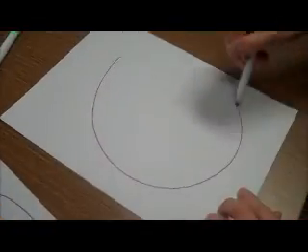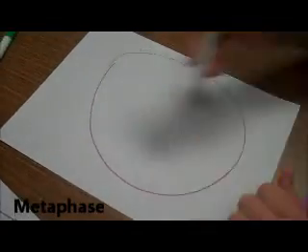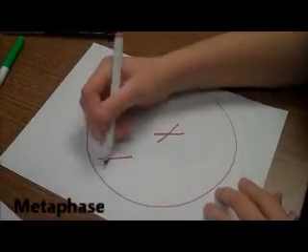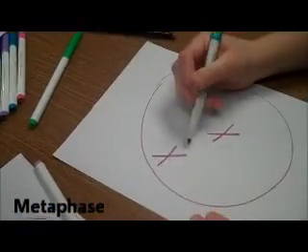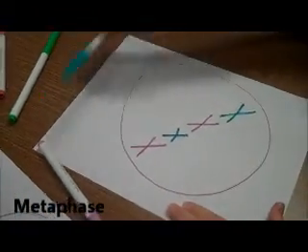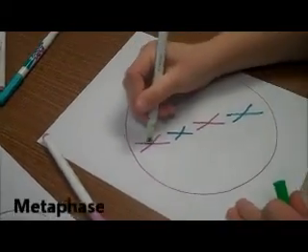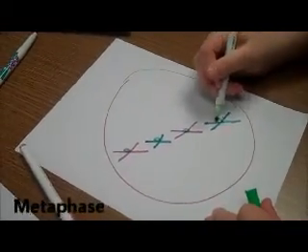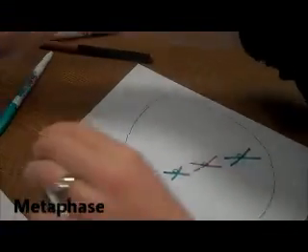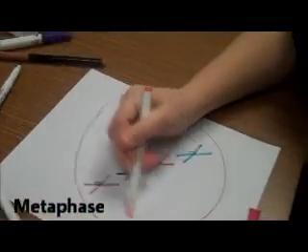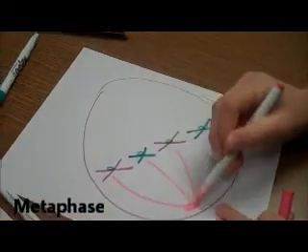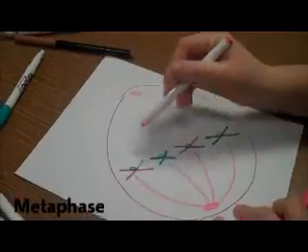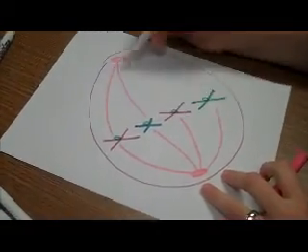The second stage is metaphase. This is also considered the shortest stage of mitosis. The chromosomes are now moving towards the middle of the cell, and the centromeres are also in the center of the chromosomes. And the centrosomes, which Mendon is drawing in pink, are at the opposite ends of the cell.